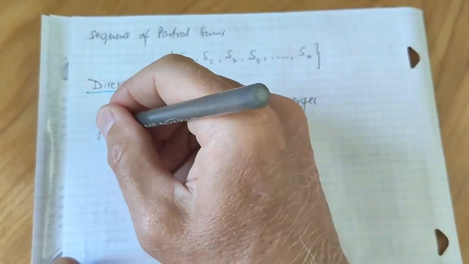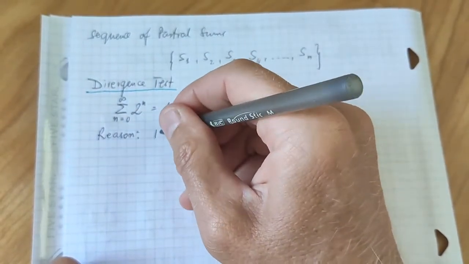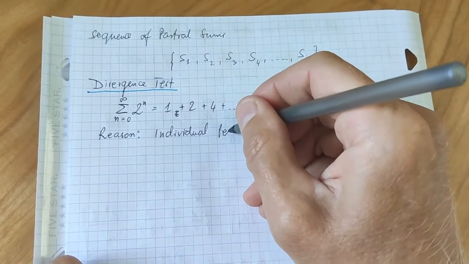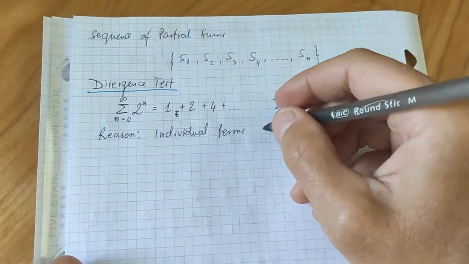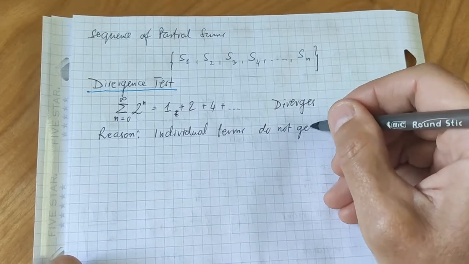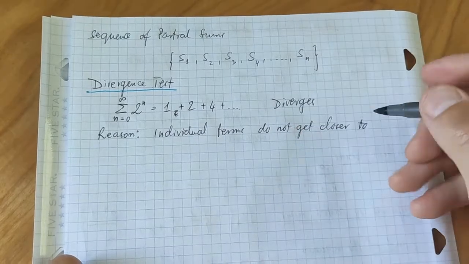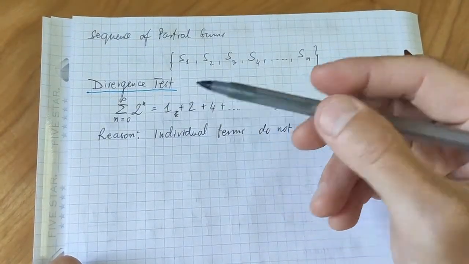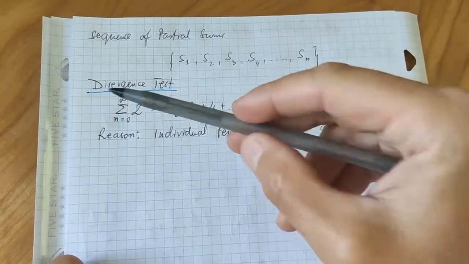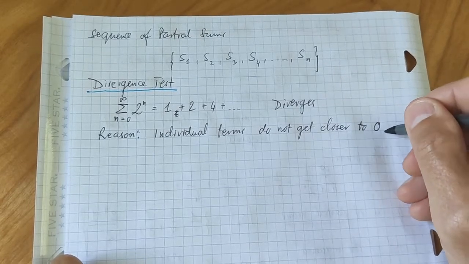The reason is that the individual terms are not getting closer to 0. They're just growing. If you're adding terms that are getting bigger, then obviously the sum of this series goes to infinity.